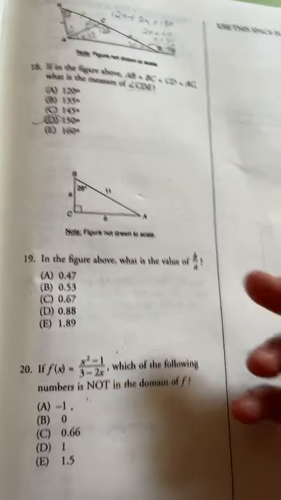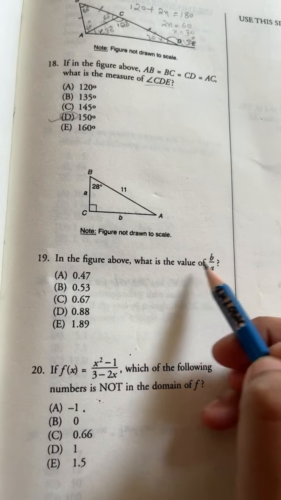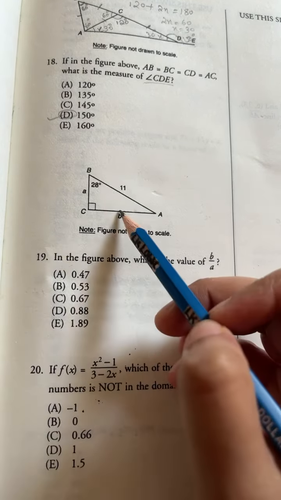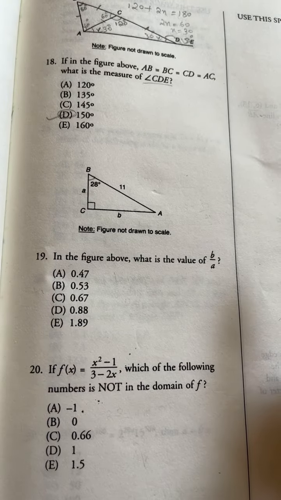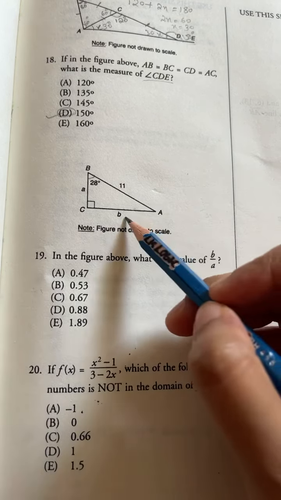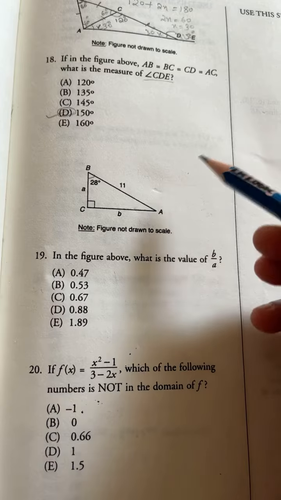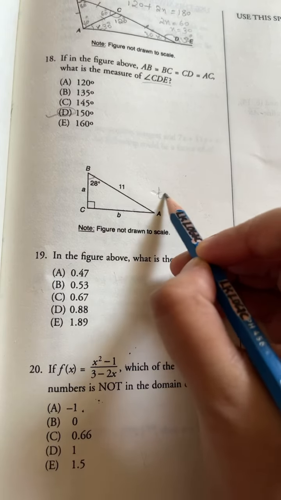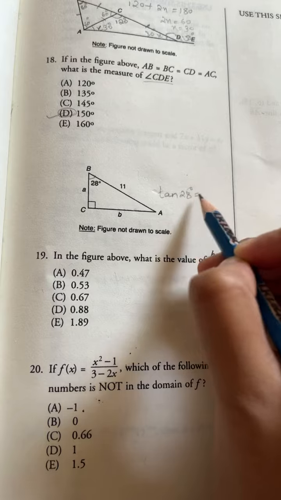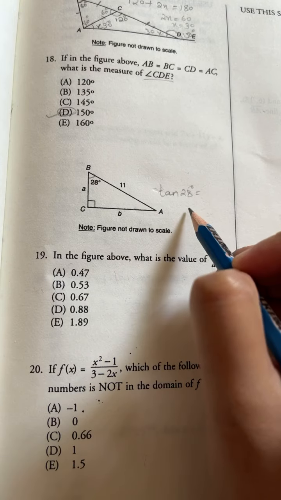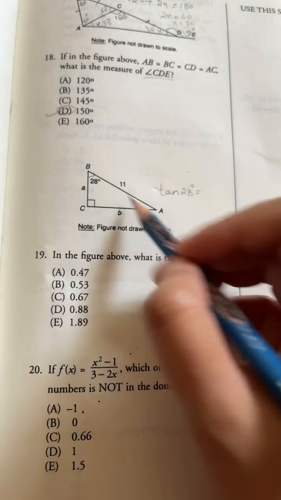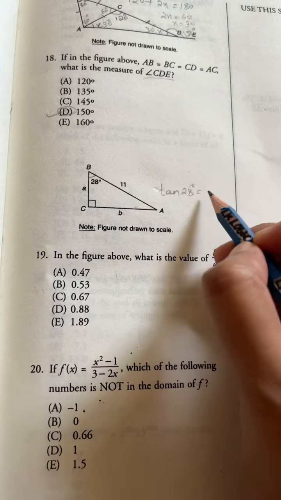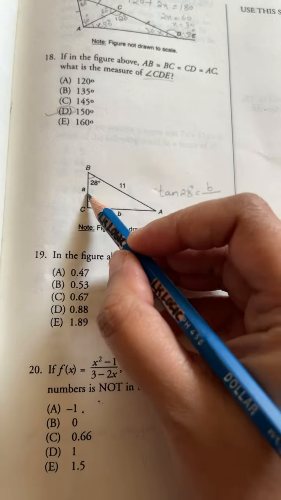Okay, let's see if you can answer question number 19. In the figure above, what is the value of B over A? So this is B, this is A. You have been given one angle, that's 28 degrees. So it's really simple. You can use tan 28 degrees. Tan is always opposite by adjacent. So this is the opposite side, this is the adjacent side, this is the hypotenuse. The longer side is always hypotenuse.